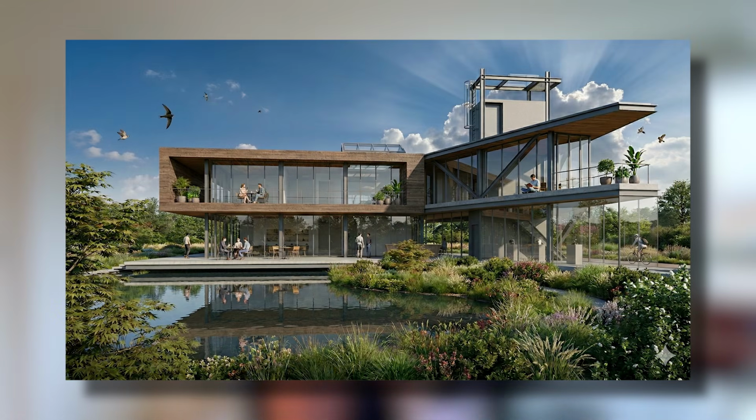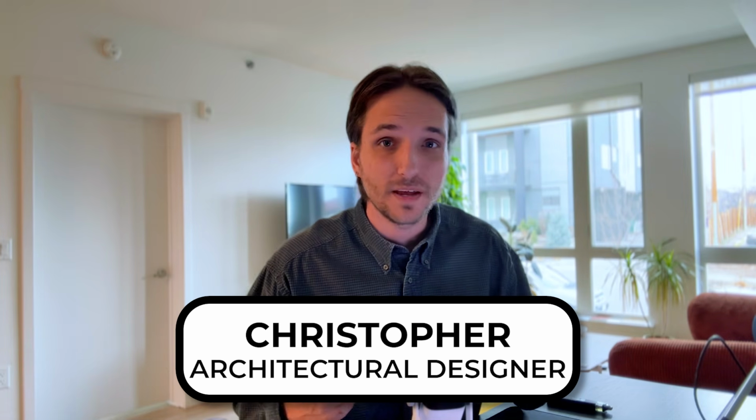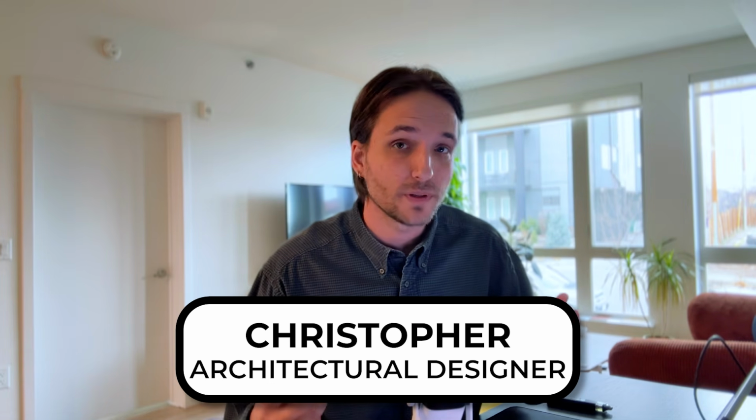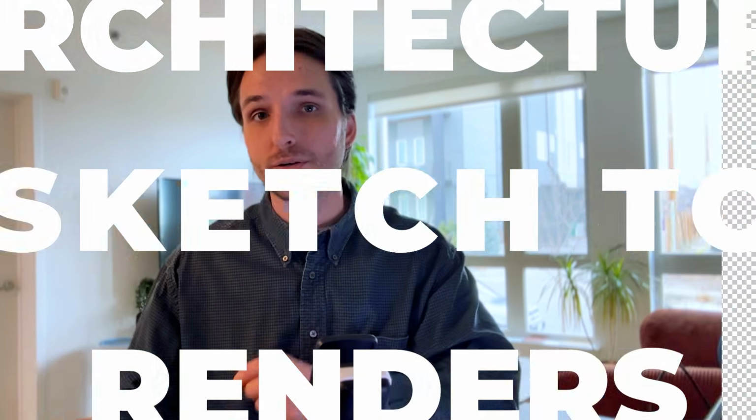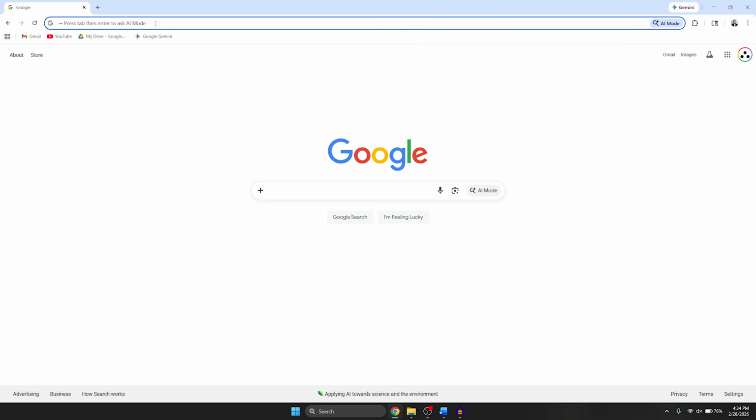If you've ever tried to turn a sketch into a render with AI, then you know it can cause a lot of pain. The AI can add a lot of walls, details, and materials where they shouldn't be, and then in the end, the image doesn't even look realistic. In this video, I'm going to show you the best prompts and the best workflow to turn your architecture sketches into complete renders.